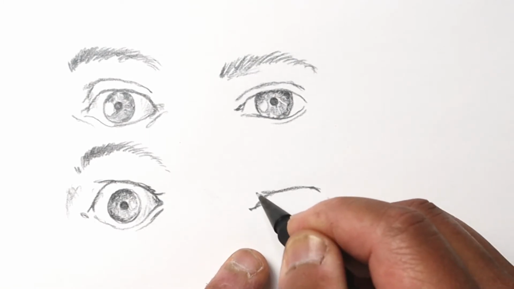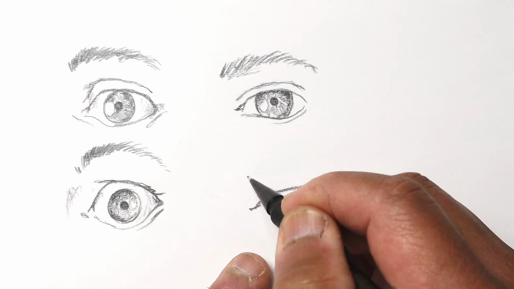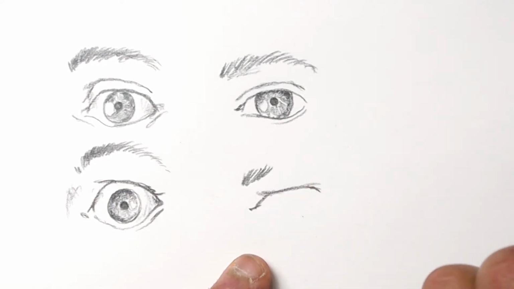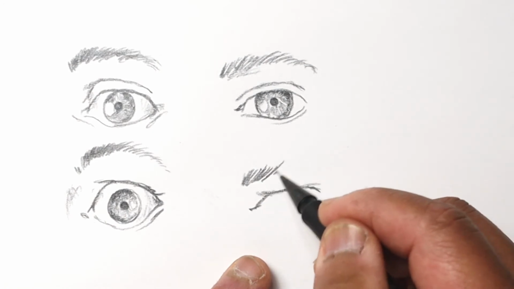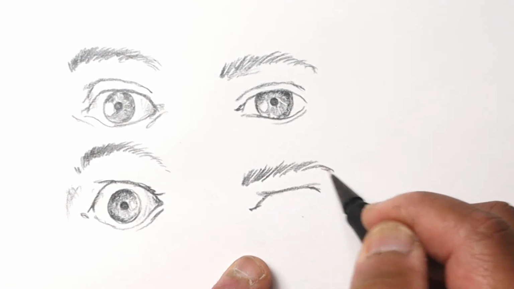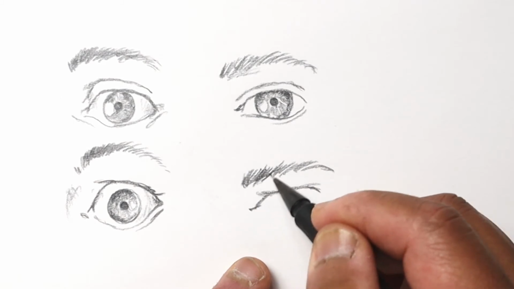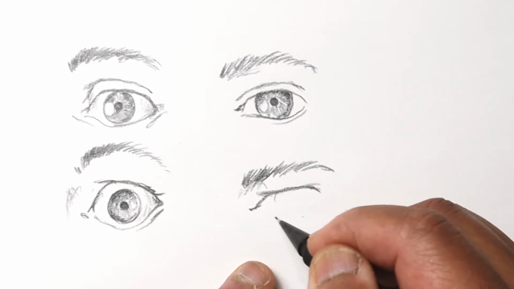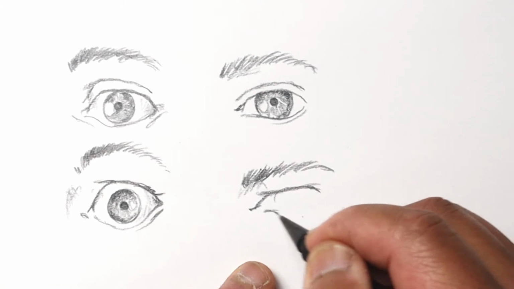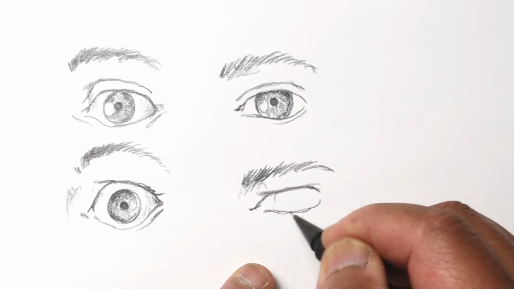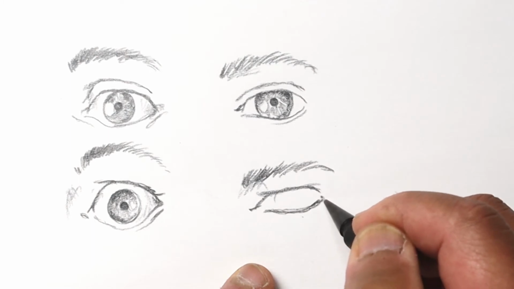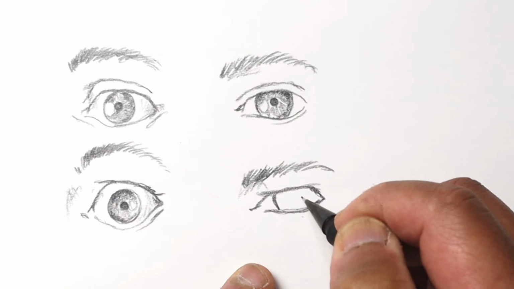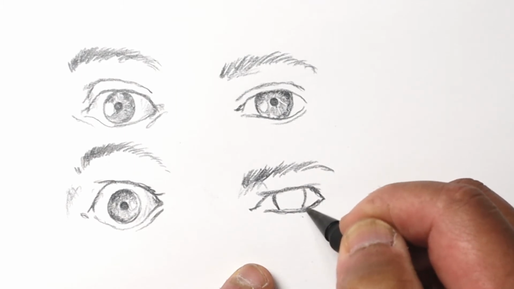So now the eyebrow will be lower, the forehead will be furrowed. So let's draw the eyebrow a little bit lower. Here's the upper lid, and the eye will be squinting more, so we'll make this a little bit narrower. And now we'll see even less of the eye.